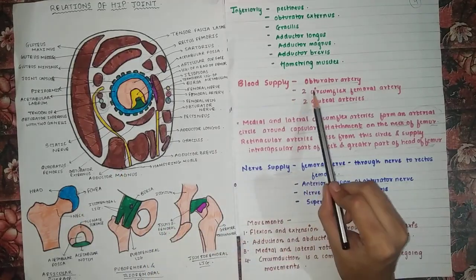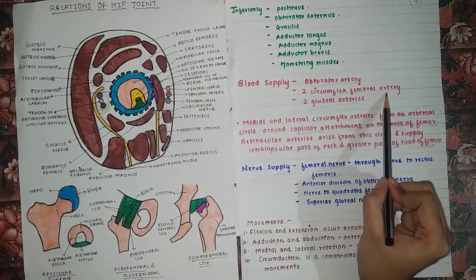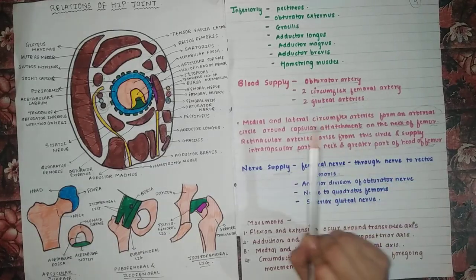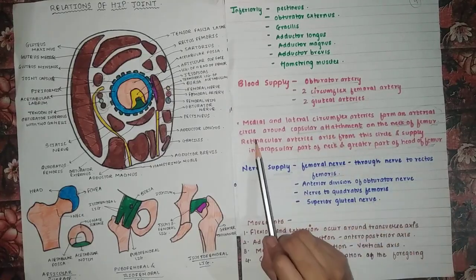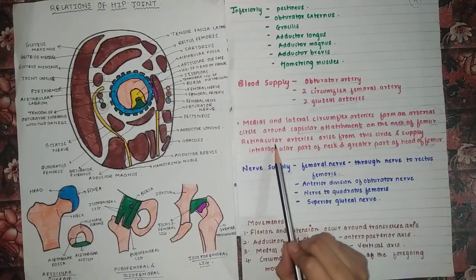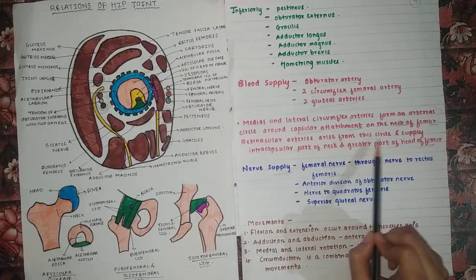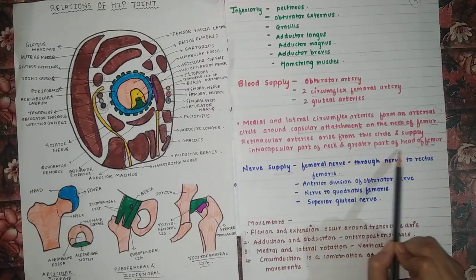Blood supply. It is supplied by obturator artery, two circumflex femoral arteries, two gluteal arteries. Medial and lateral circumflex arteries form an arterial circle around the capsular attachment on the neck of the femur. Retinacular arteries arise from this circle and supply the intracapsular part of the neck and greater part of the head of femur.